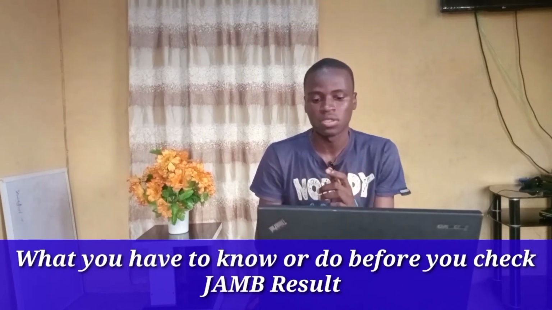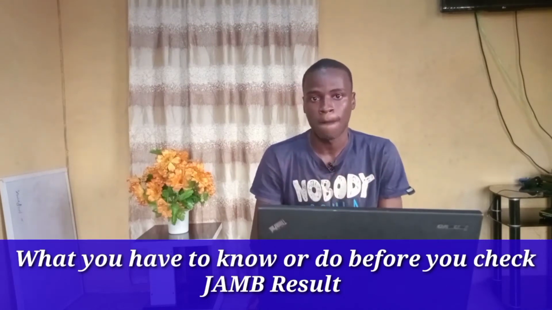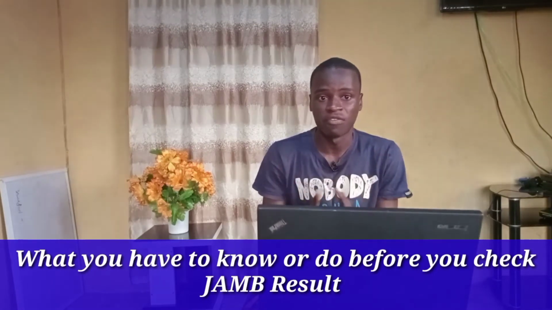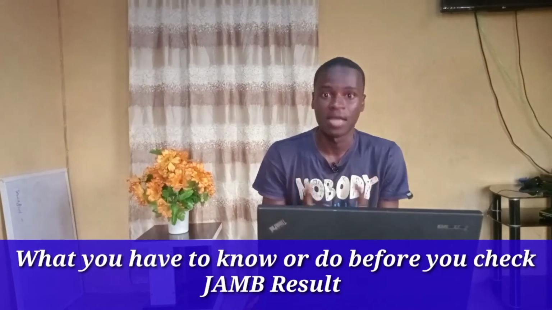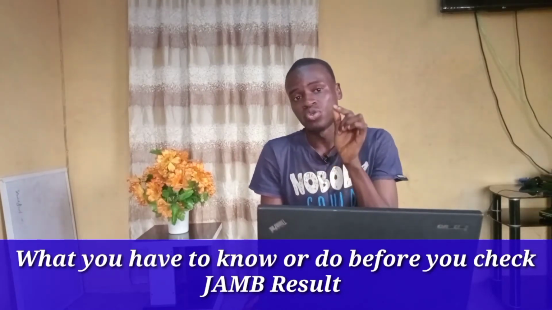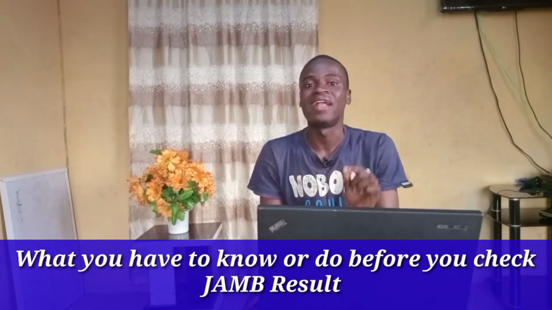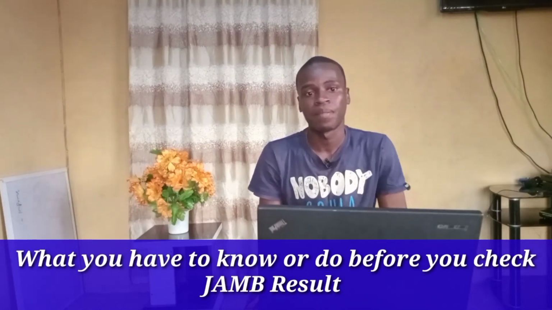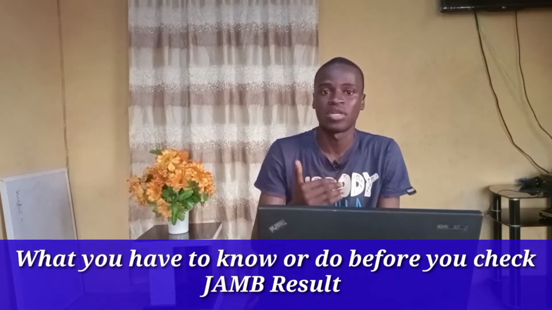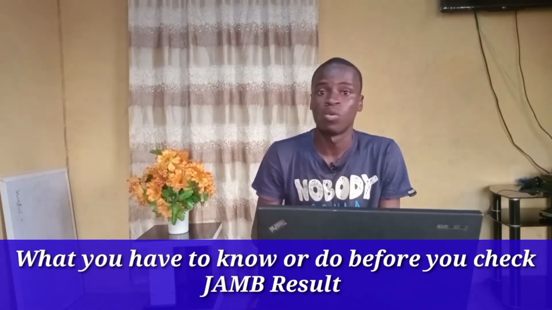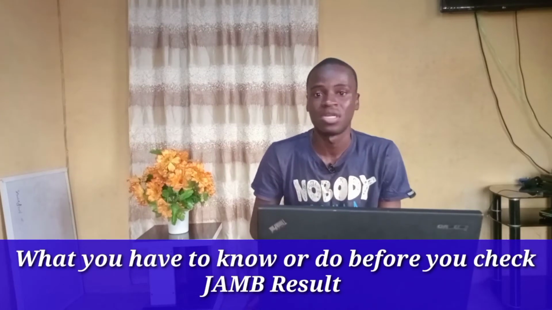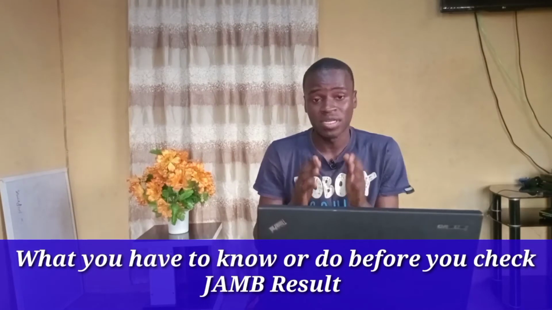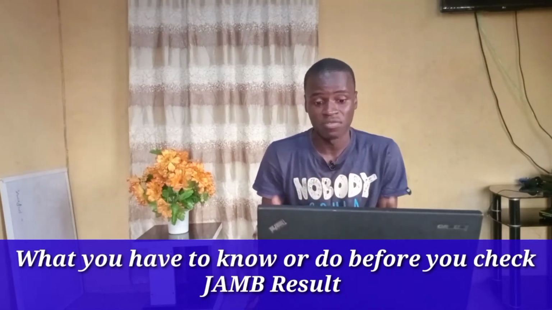Before you can check your result, there are some things you really need to know. If this is your first time of doing JAMB, or you have done JAMB before and you don't have a profile, the first thing you have to do is to go to the CBT center and link your email, as in your working email, to your JAMB profile. That is what will give you access to log into the JAMB portal to do anything you want to do, like printing your result, printing your admission letter, changing course of admission, and things like that. Talking about the results, that is the course of this video.